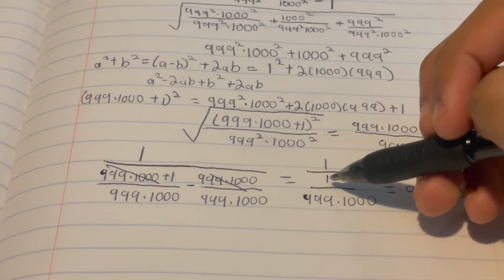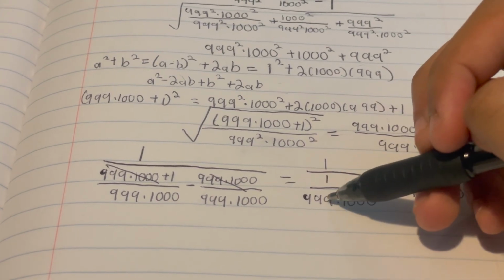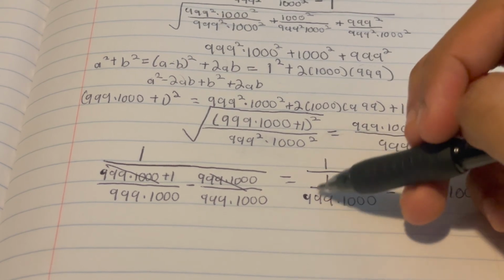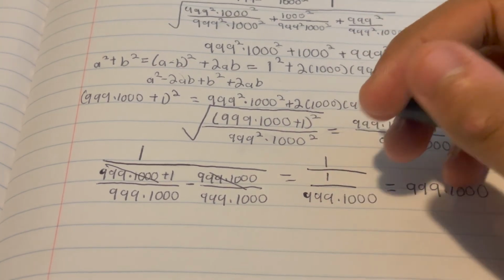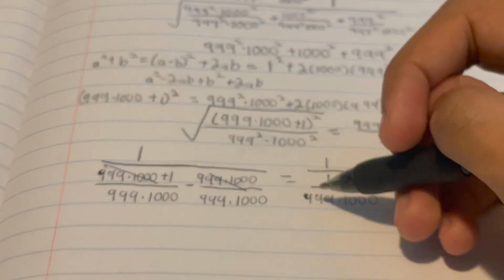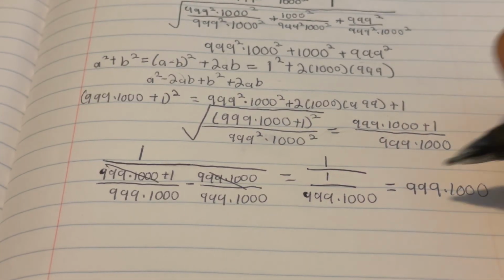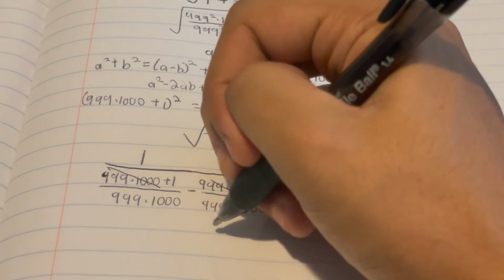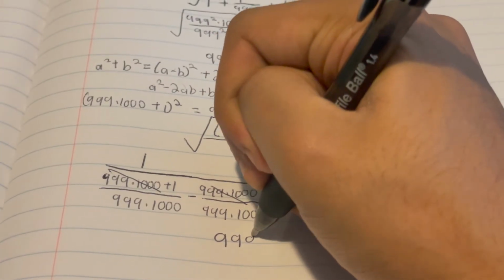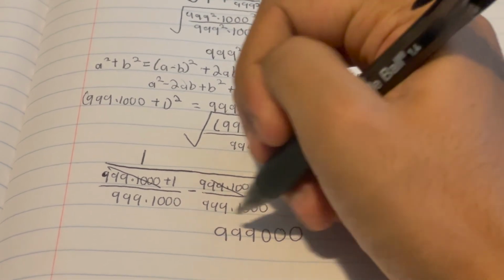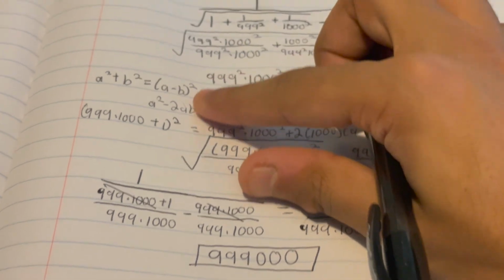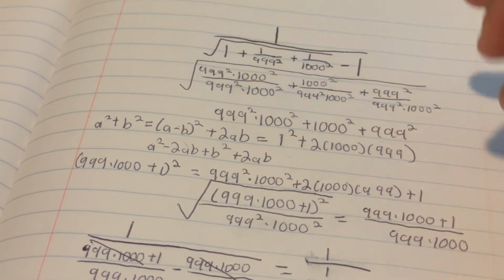Again, the numerator was 1 and the denominator was 1,000 times 999, but then if it's 1 over that value, then to simplify it, you just switch the numerator and denominator to get this right here. And now we just take 1,000 and multiply it by 999 to get 999,000. 999,000 is the answer to this expression over here, and we are done.